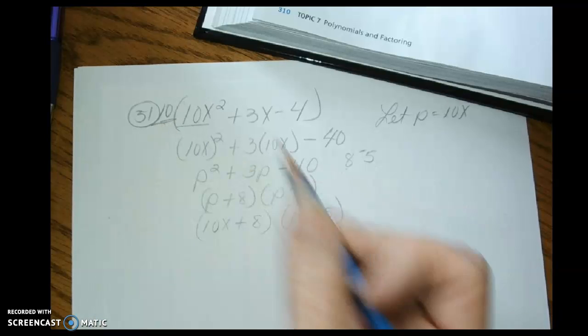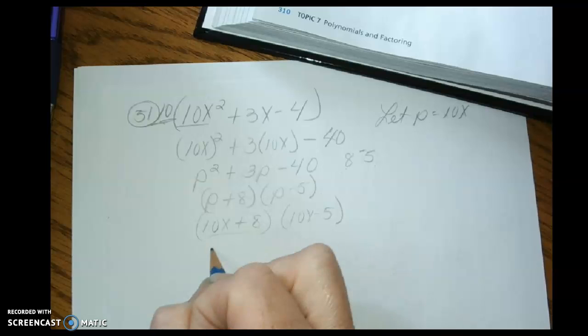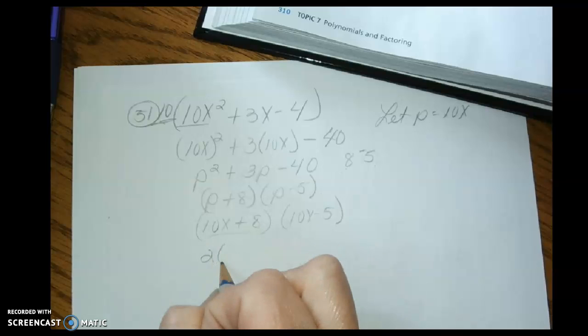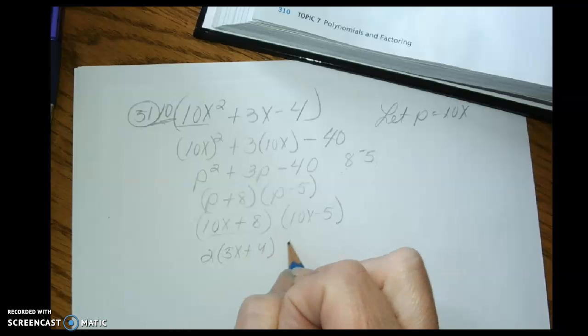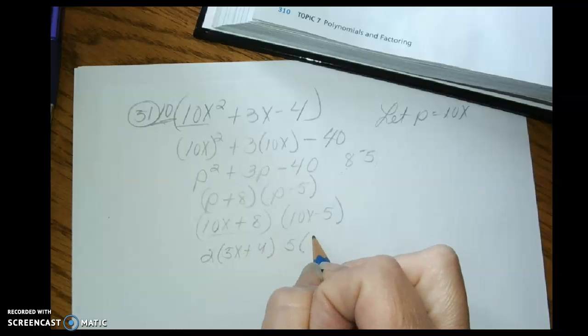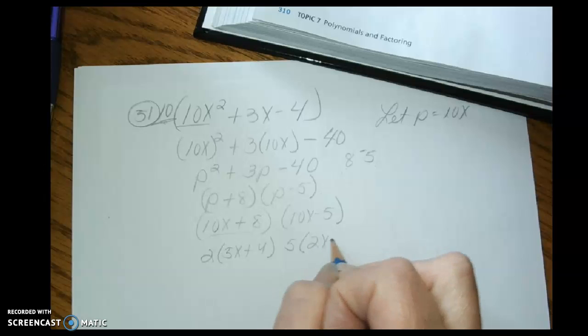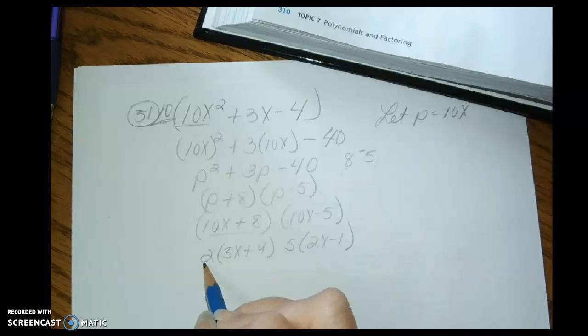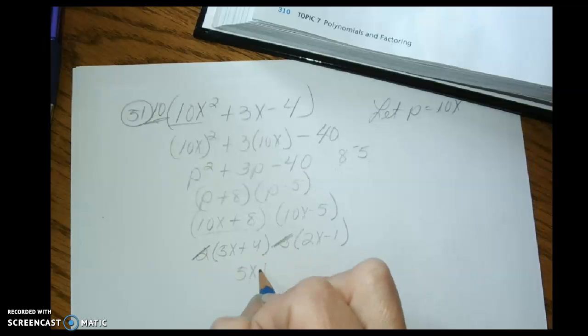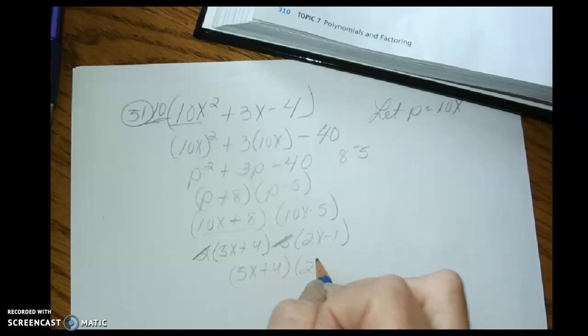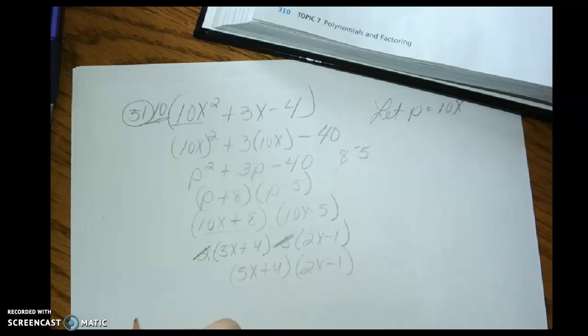Remember, I have to divide by 10. Here I am factoring out a 2. So I have 5x plus 4. And here I'm going to factor out a 5, which is 2x minus 1. Remember, I'm dividing by 10. Well, here's my 10. 2 times 5 is 10. So I'm getting rid of both of those numbers. My factored form is 5x plus 4 times 2x minus 1.